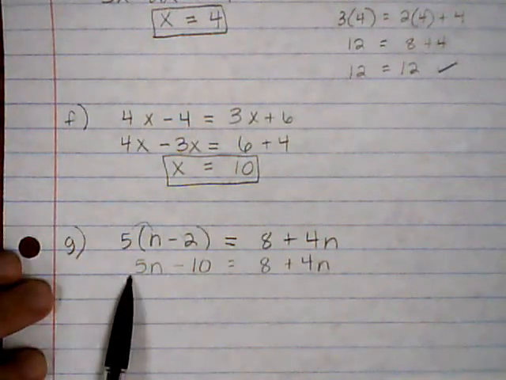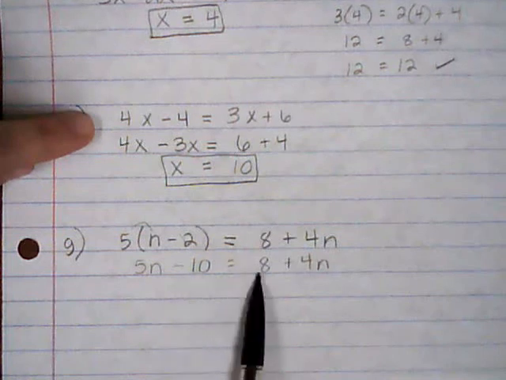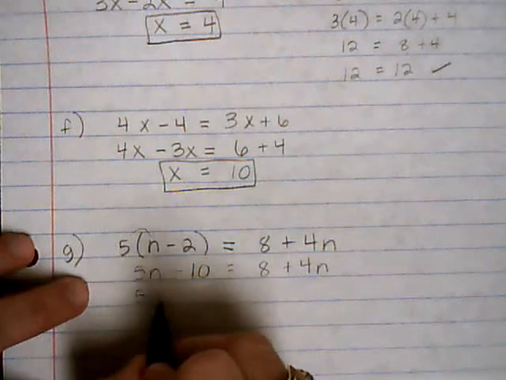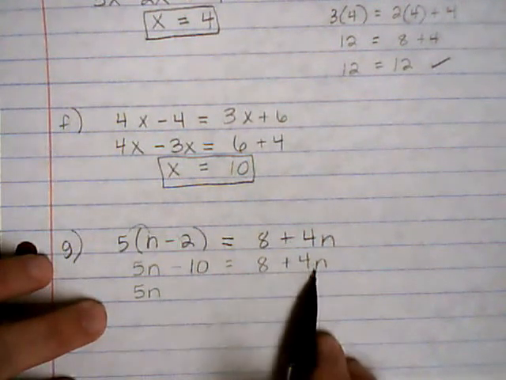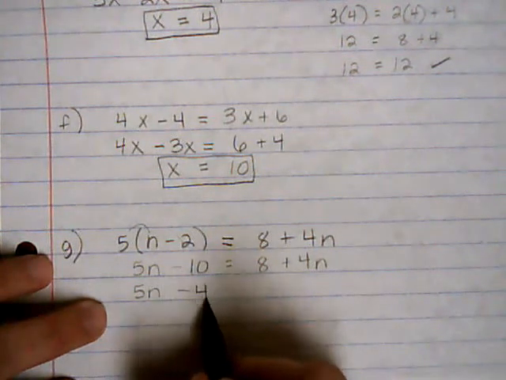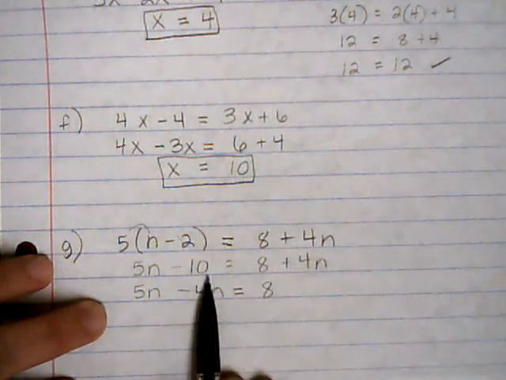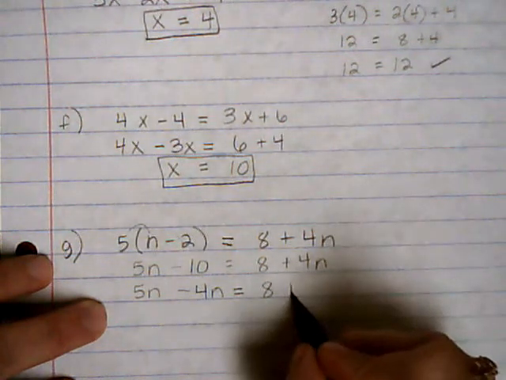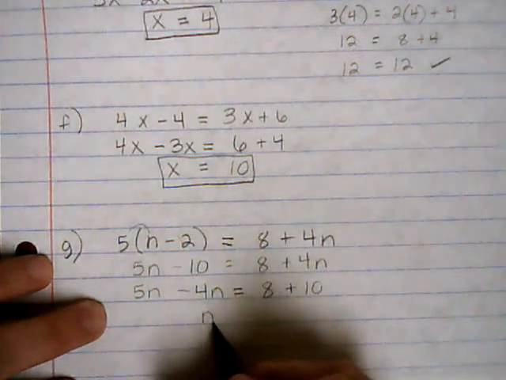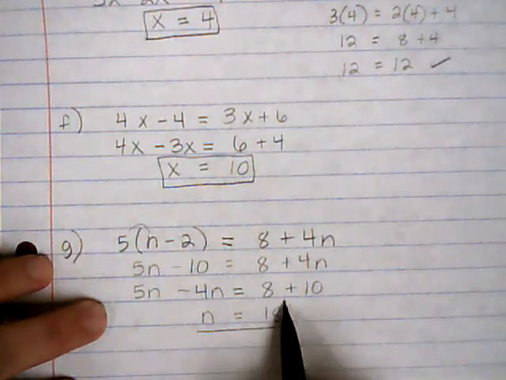So now this problem looks just like what I had up here at F. I've got a variable on both sides, number on both sides. So I want to move all the variables to the left. I already have a 5n. What's going to happen when I bring the 4n over? To bring it over, I have to subtract it, so it would be negative 4n. We already have an 8. It stays the same. Move the 10 over, so it's going to be positive 10. So 5n minus 4n, 1n, we don't have to write the 1, equals 18. And so then 18 would be my solution.